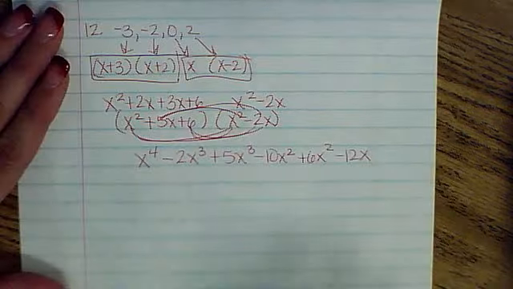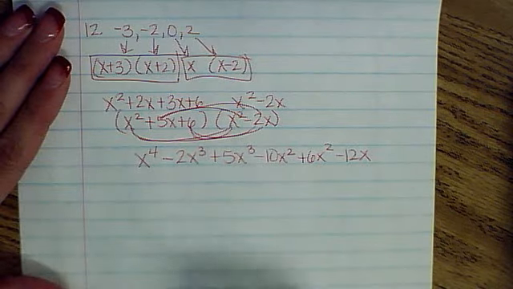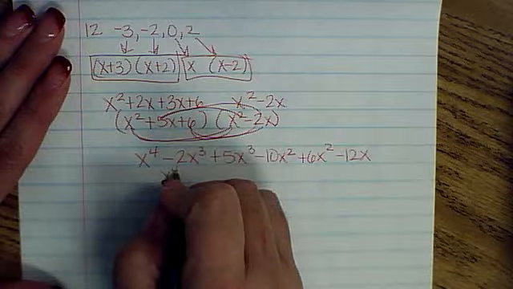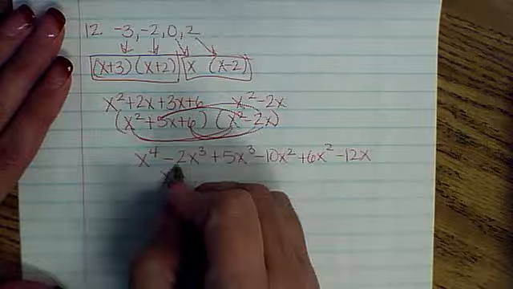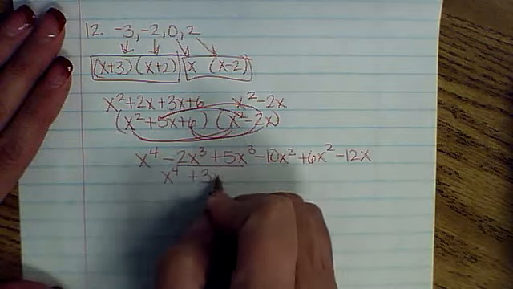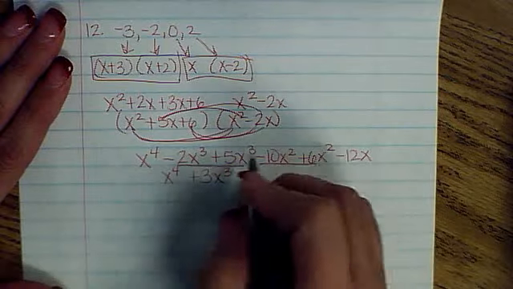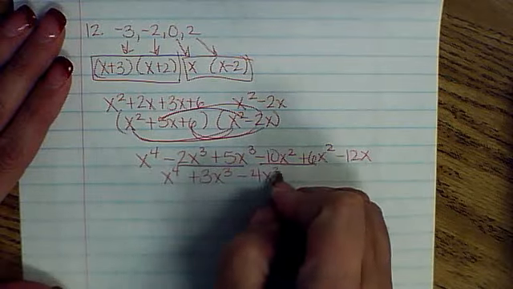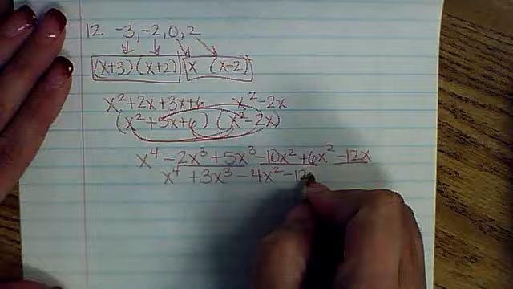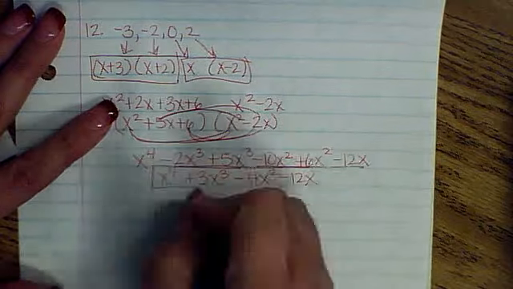Now I have to put that in standard form, which means put your like terms together. So x to the 4th. That makes plus 3x cubed. That makes negative 4x squared. And that makes the minus 12x. That stays there. And that's your final answer.